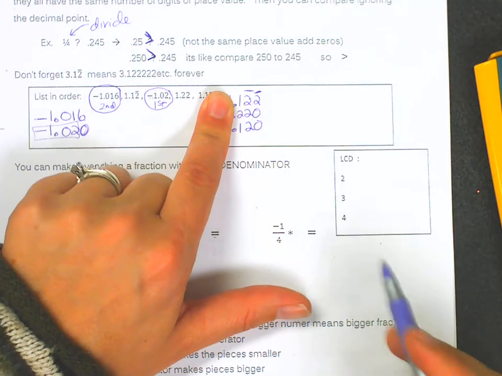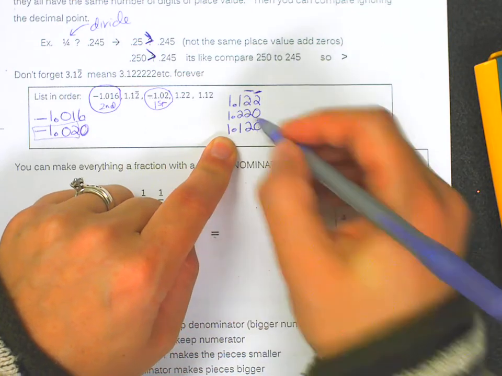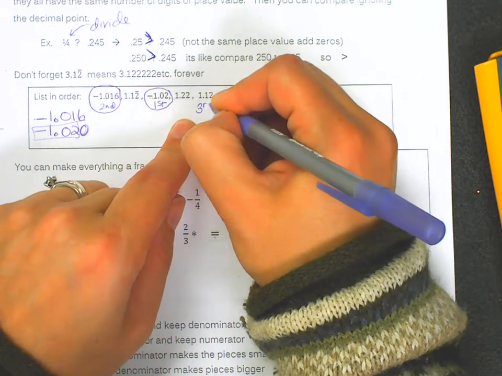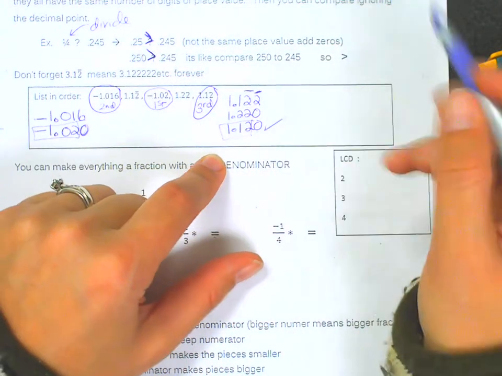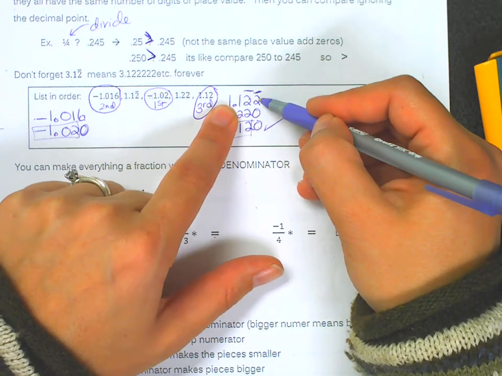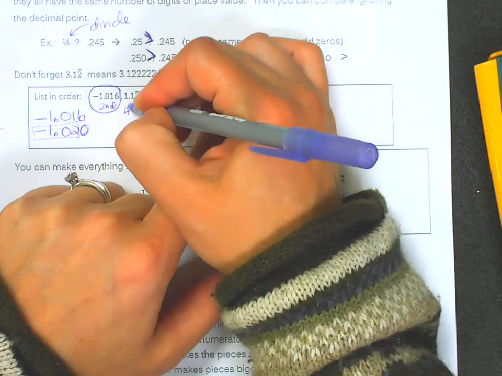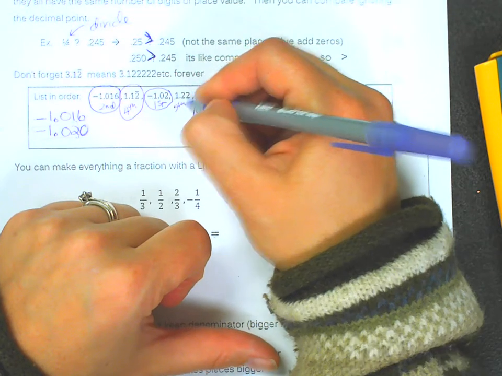The next lowest number would be the 120, which belongs to this. This was the original number, so we're just going to label this third. Okay, so I did that. Then 122 and then 220. So then this one is next. That was the one with the bar, so this one's fourth, which would mean this one is last.